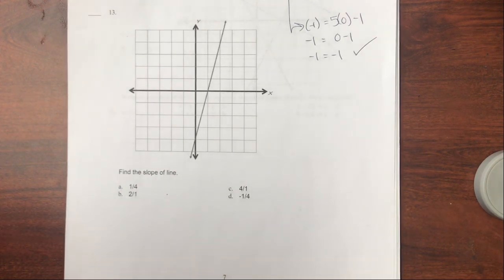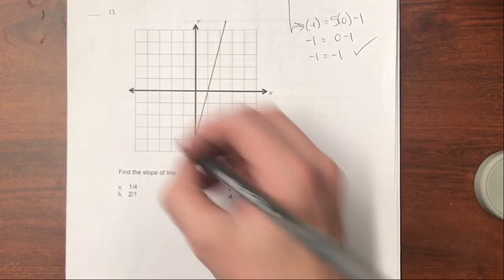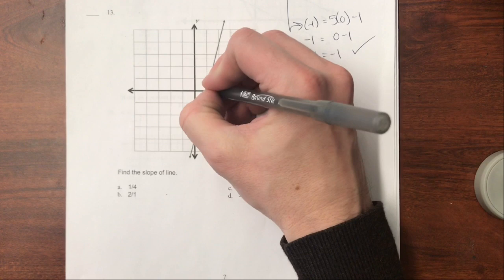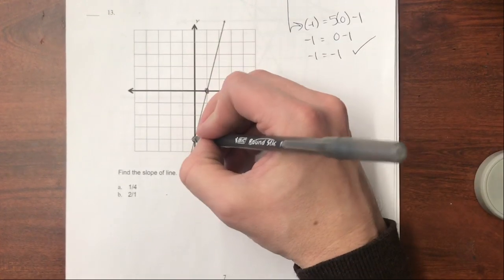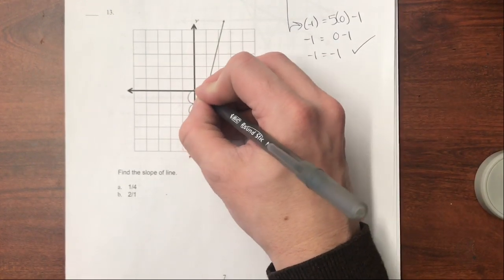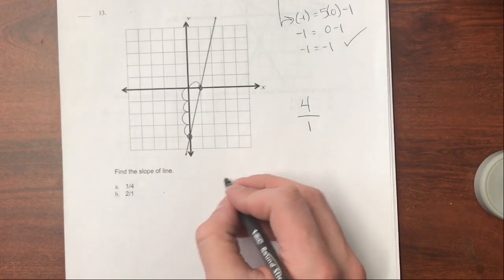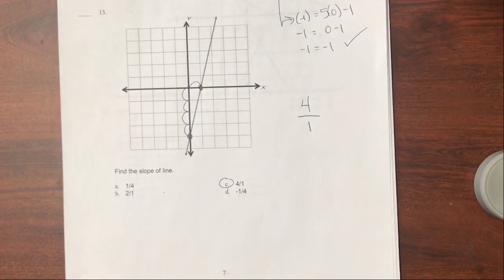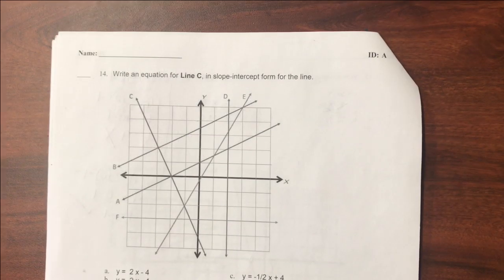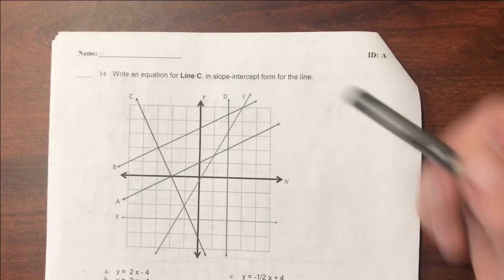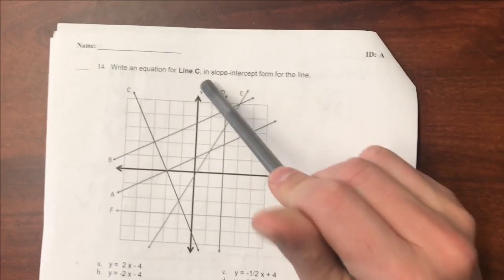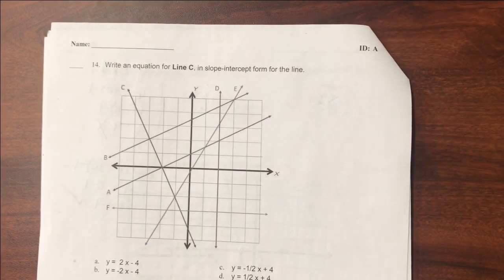Slope is next. Find the slope of the line. Positive slope. Let's put a dot here and a dot there because those are places that seem to make sense. My rise is 1, 2, 3, 4. My run is 1. So rise is 4, run is 1. Answer is 4 over 1. Cool. Page 7 complete.